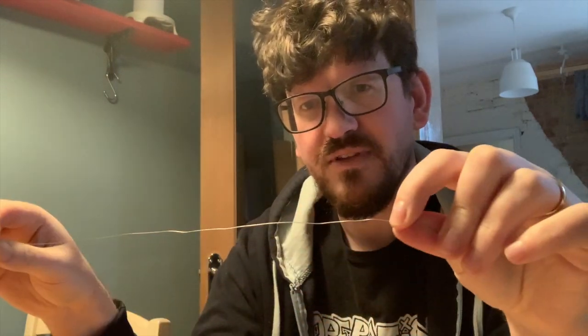So in our equation for resistivity we've got resistance, we've got length, we've got cross-sectional area. We're going to change the length of this wire and measure the resistance. So our independent variable is the length and our dependent variable is the resistance.